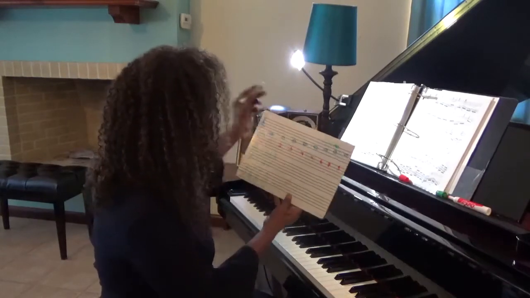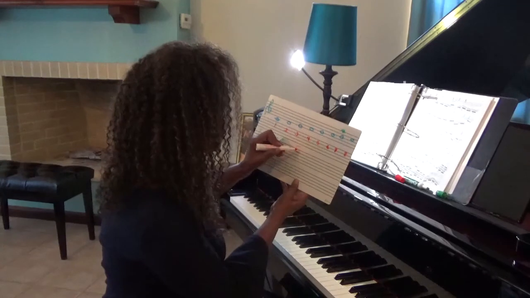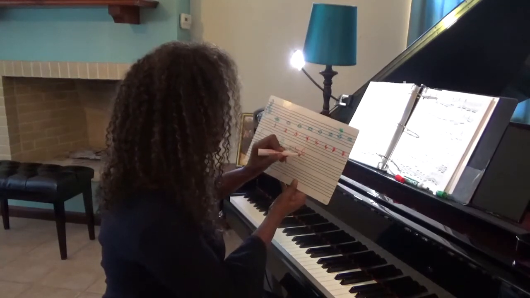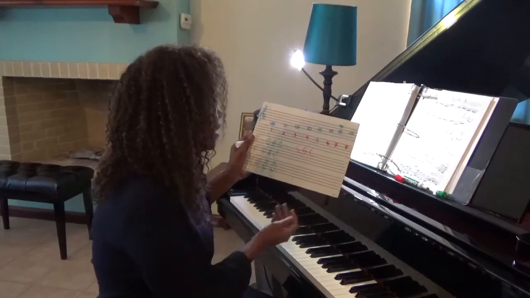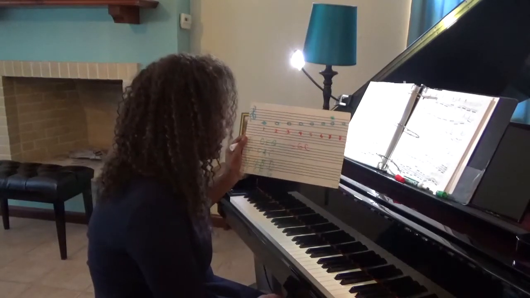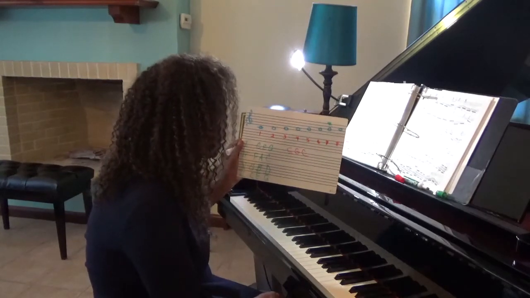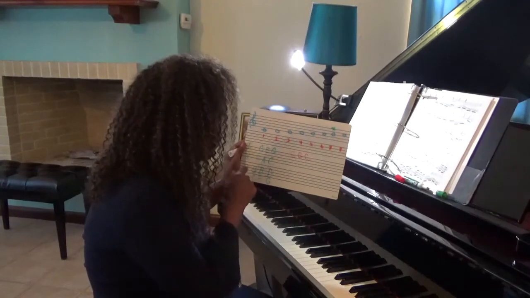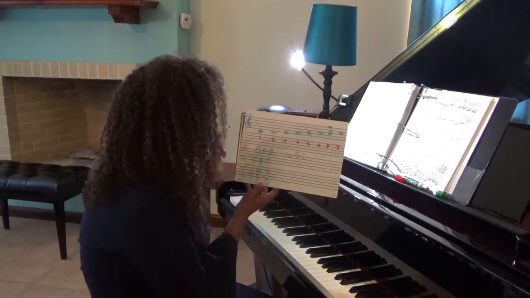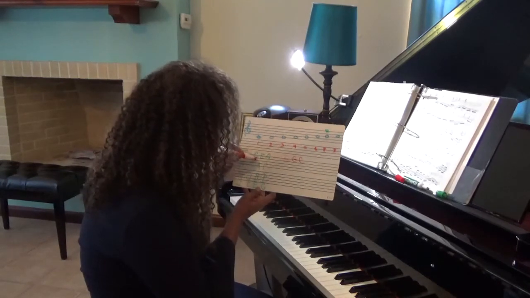Let's write that one down. And let's use another color. E, G, C is the same as C, E, G. Now, whenever you're moving and you're playing these chords, it's good if you can keep a common tone. So what is the common tone between the C chord and the F chord? What note do they have in common? Yes, you're right. They have the C in common.